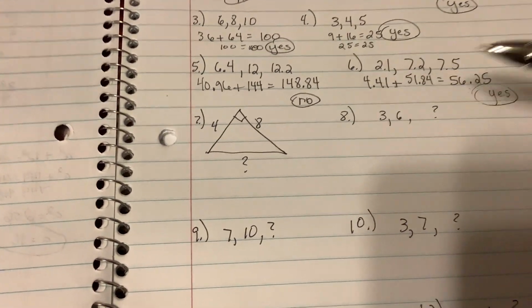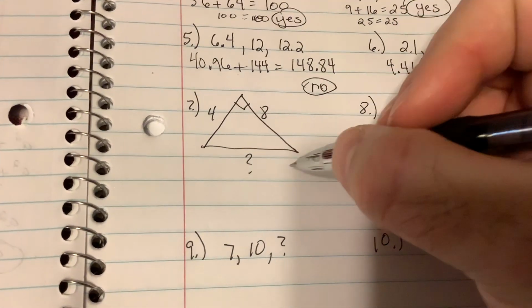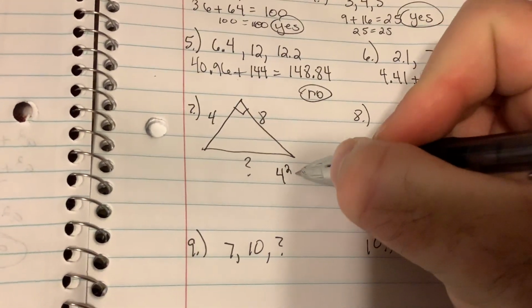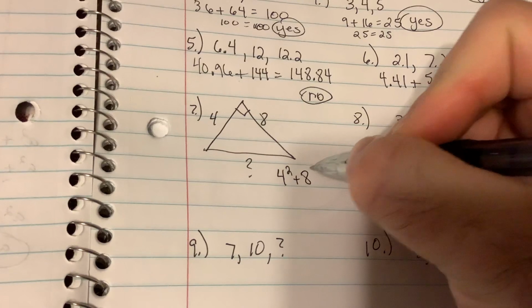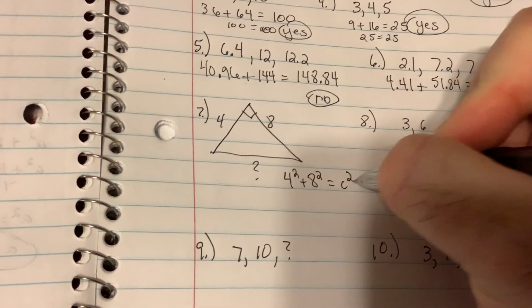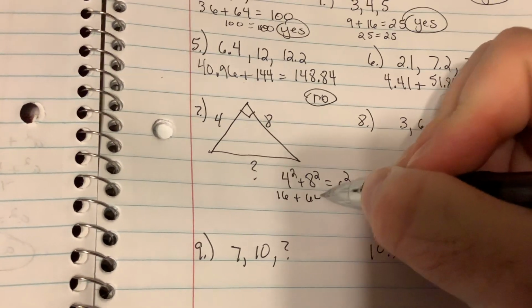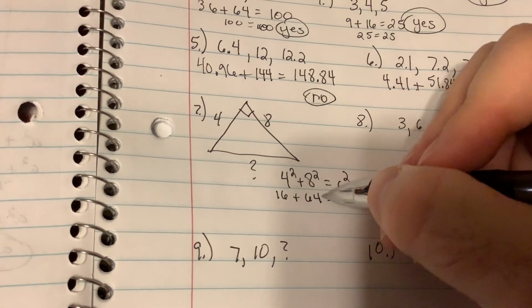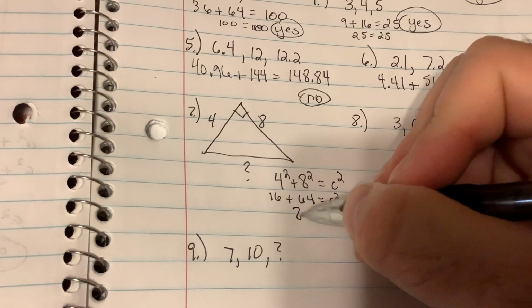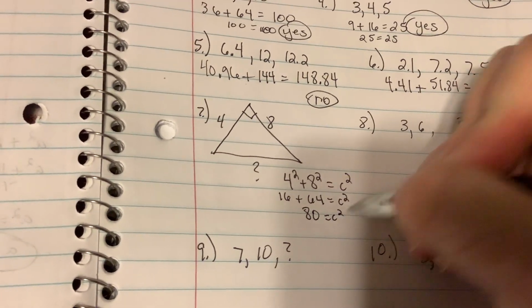How to do that. But this one, we're just going to set these up as 4 squared. Once again, it doesn't matter what order you put these in. Plus 8 squared equals this c squared. Okay, so then go ahead and do these. 16 plus 64 equals c squared. Then add this, you get 80 equals c squared.